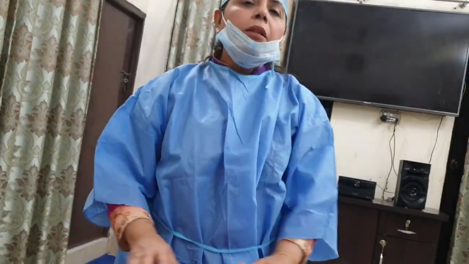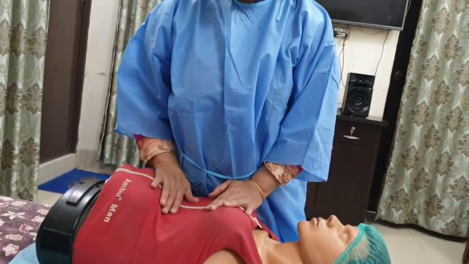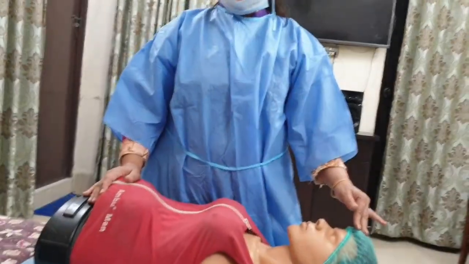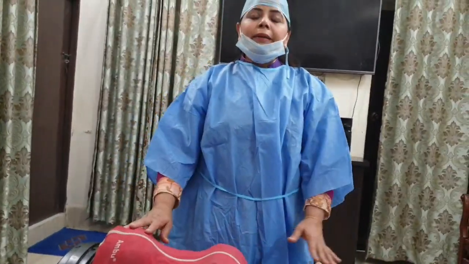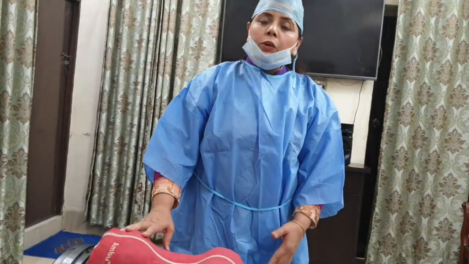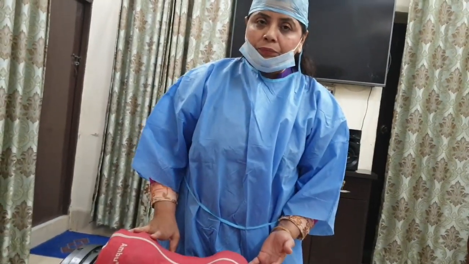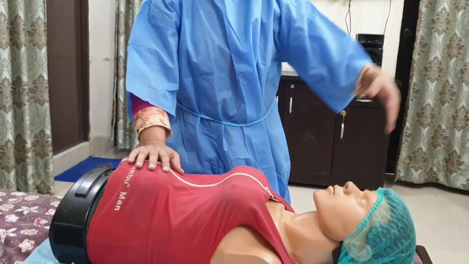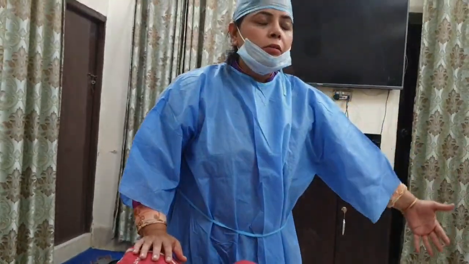This is a woman who has collapsed. She is a case of eclampsia and she is 24 weeks pregnant, gravida 2, para 1 plus 0. When I arrived in the labor room, she collapsed suddenly. So I am alone in the labor room. This is the single rescuer CPR.